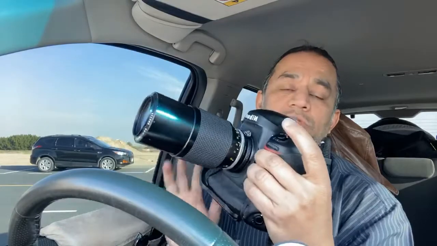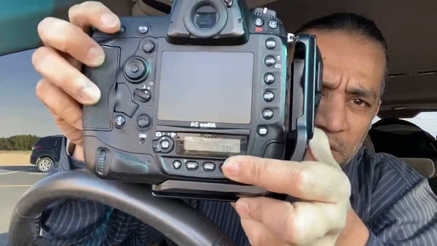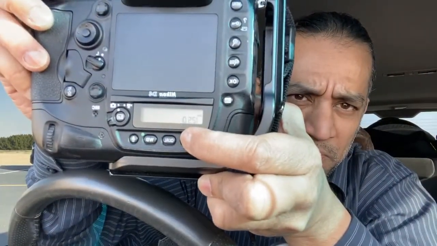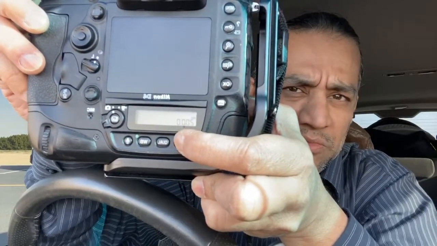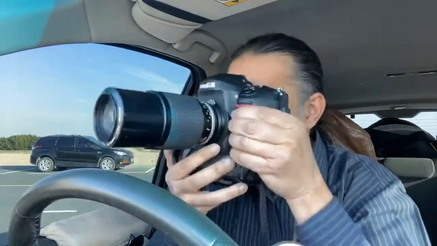The only way I can fix it is by amplifying the signal. Okay, let me increase the ISO. I have not changed the aperture. I have not changed the shutter speed. I'm only going to change the ISO. Okay, here we go. This is the ISO button, and I'm changing. Look over here. Let's say 1600, right? I am expecting that it's going to fix the exposure.